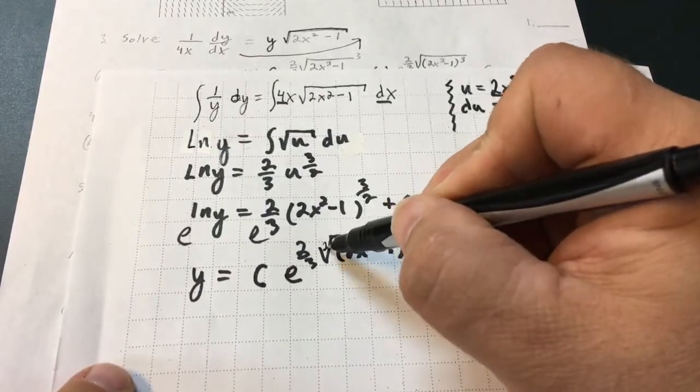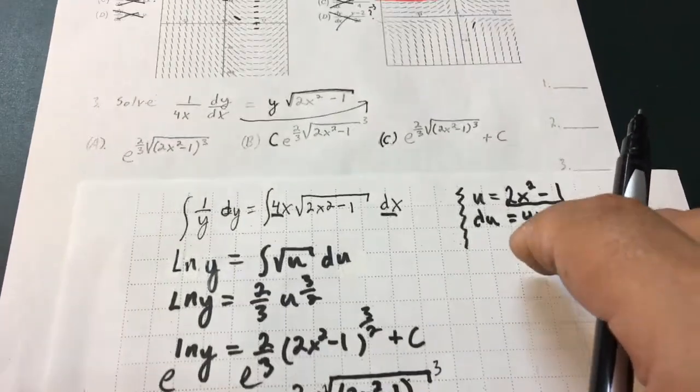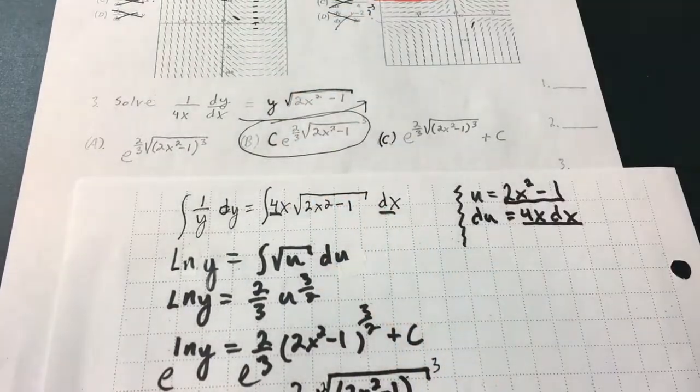Squared goes in the bottom, in the bucket. The bottom goes in the bucket, and the cube either goes here, outside, either or. I'm going to put it outside. And that's going to give me choice C. I'm sorry, choice B. Choice B.